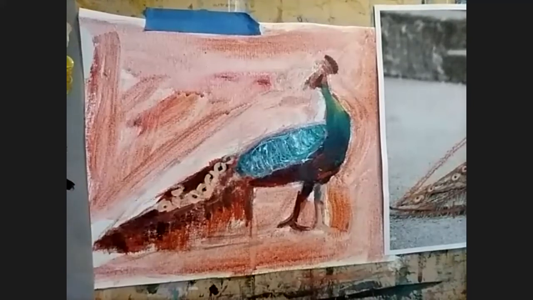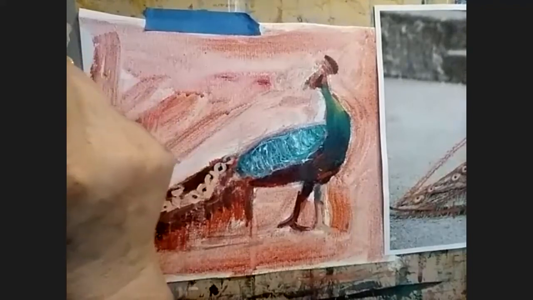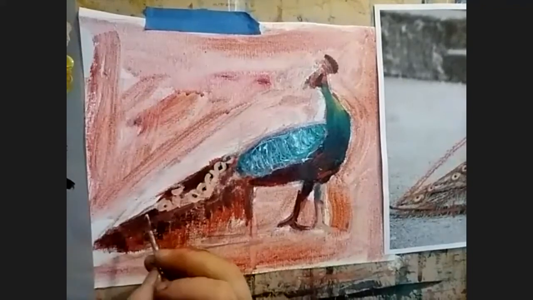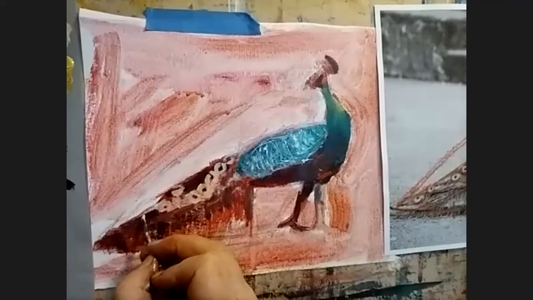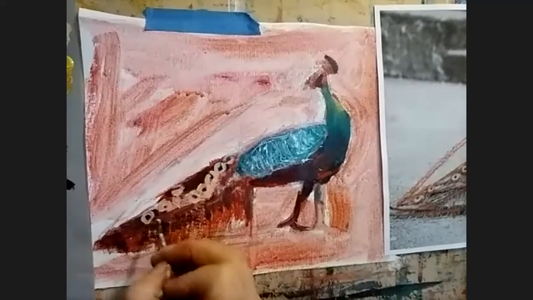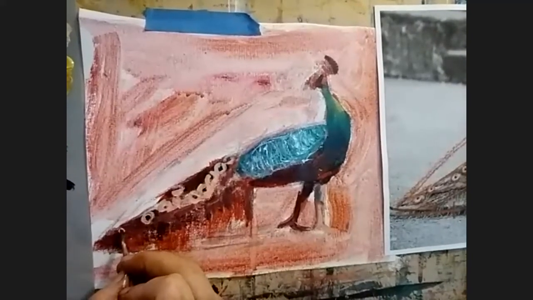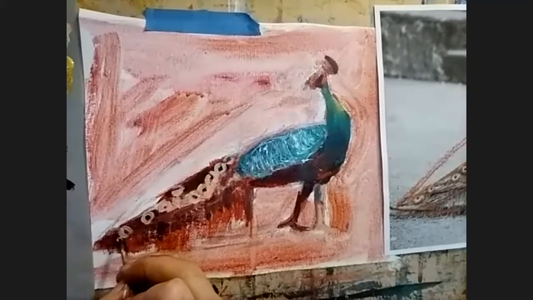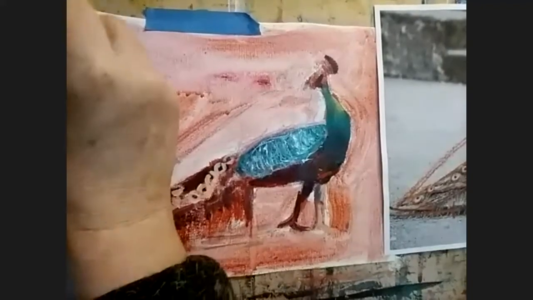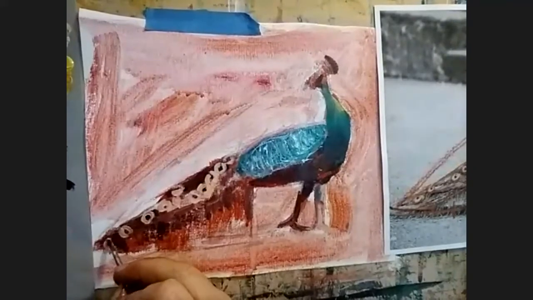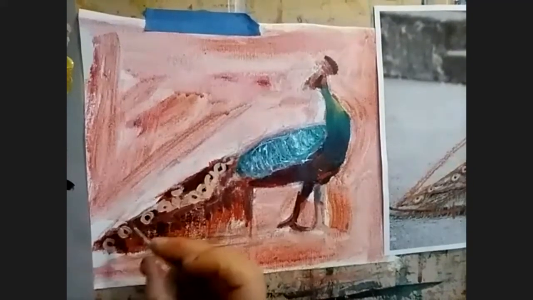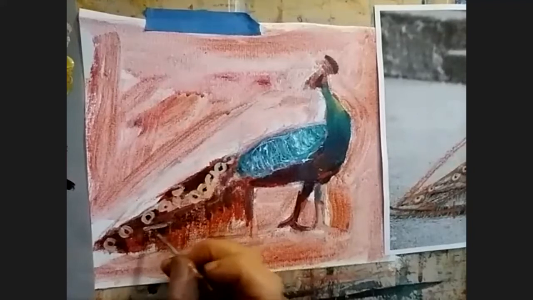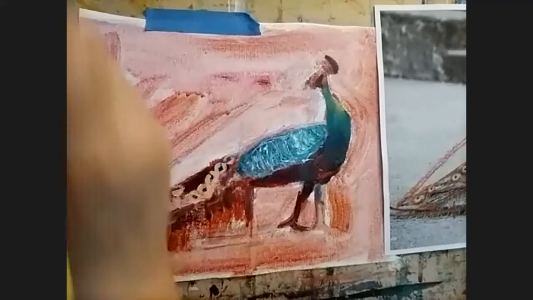So I went quite dark on my second layer. Now that I've gone dark, I can go back in with my lights on the top. So let's see, there's one here. There's a kind of light circle here. There's a light circle here. There's a light circle here. I can also see that it's kind of lighter. So I'm just going in with my light over the dark.